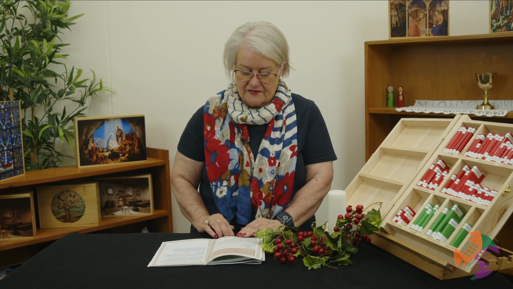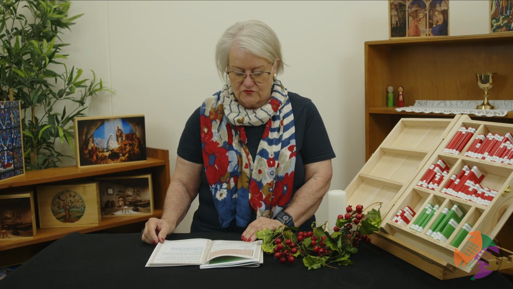So you can have available dioramas and figures to match the feasts, and the liturgical wheel, which is always handy to have. And this is the presentation that you might introduce to the children, a brief outline of those feast days, with pictures to match.